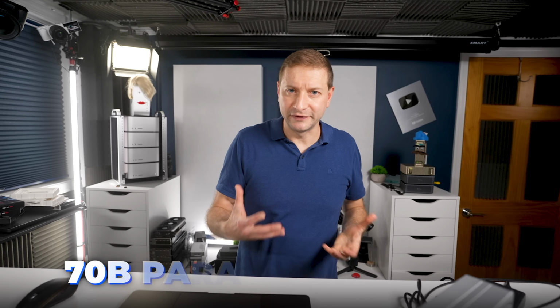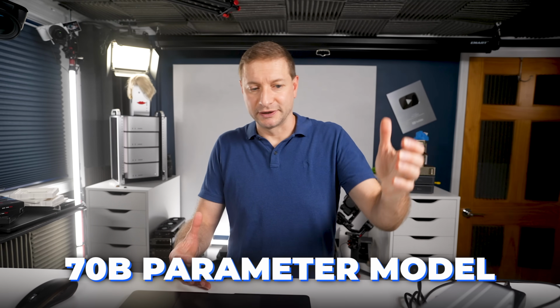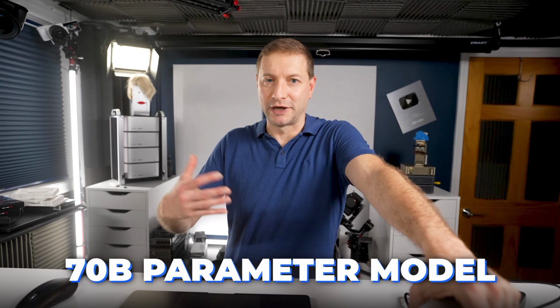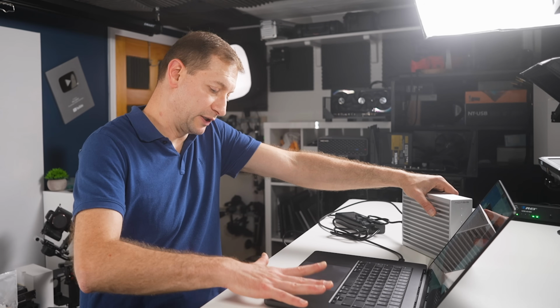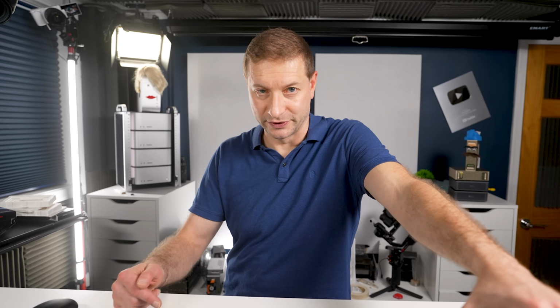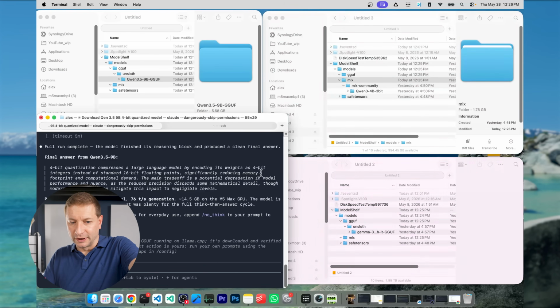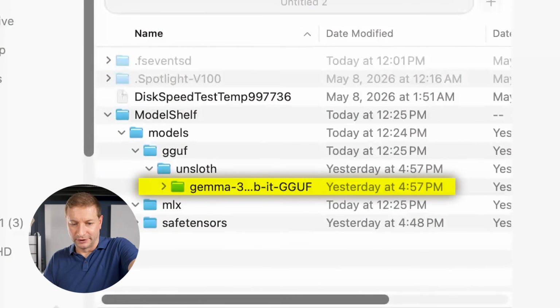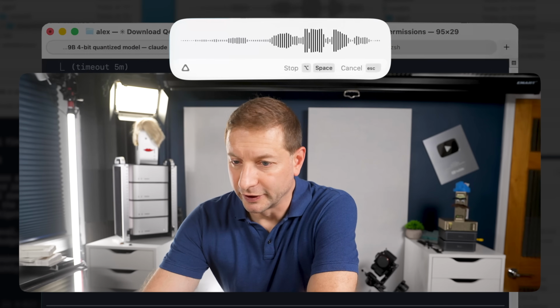For example, a 70 billion parameter model is gonna be a few seconds later time to first token than if the 70 billion weights lived on my internal SSD. But that's the trade-off. Okay, so each bay is fast, but here's where it gets interesting. I put Model Shelf on 3 of these drives, and I put a couple of different models on each one. List the models that are available.